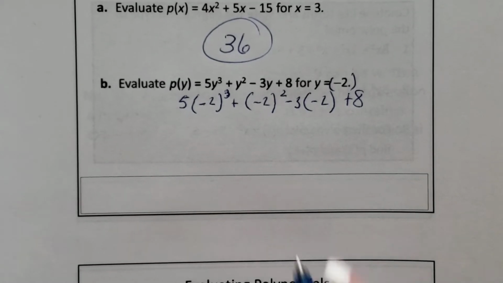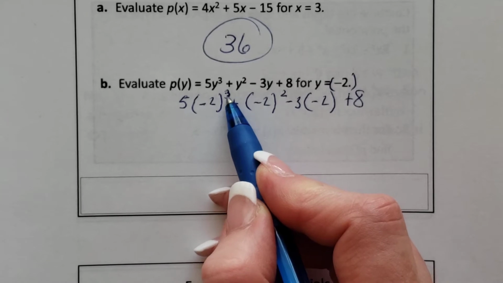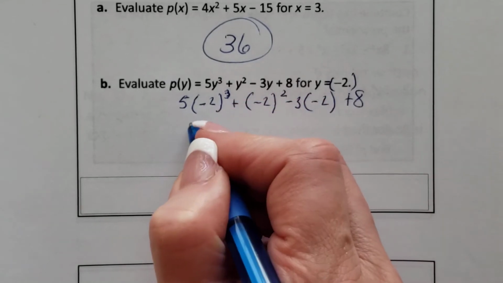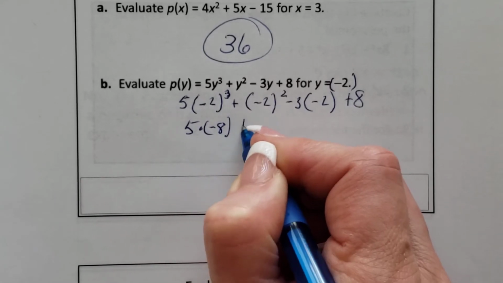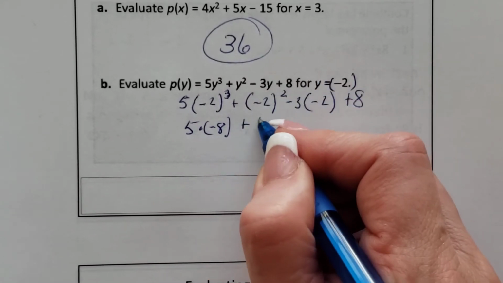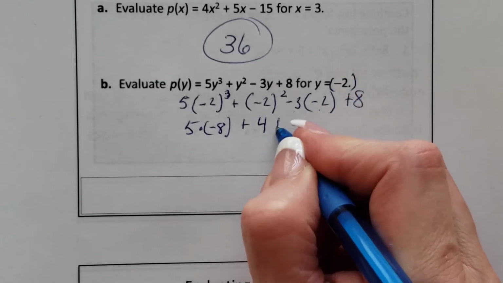So we are going to raise -2 to the third power. So -2 cubed is -8. So 5 times -8 plus -2 squared is +4. And then -3 times -2 is +6.